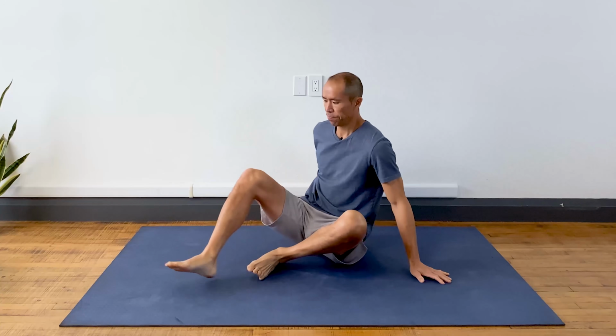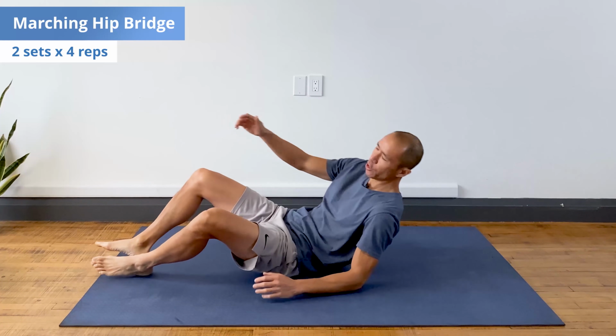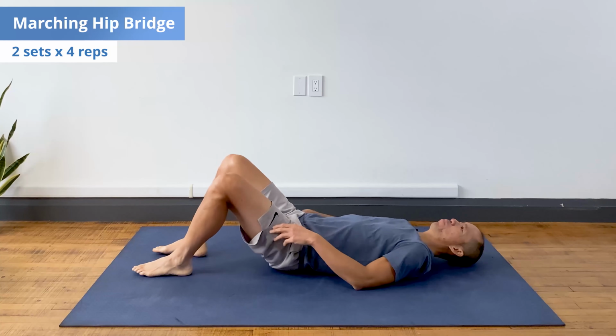Exercise number 3 is going to get those glutes fired up and strong and activated. It's also going to help to get the other deep muscles of the hip and the pelvis to work as well, because we don't know if those are the only root causes that I talked about earlier. So we want to make sure that we're covering all our bases. This exercise is called the marching hip bridge. It's like a typical hip bridge exercise.